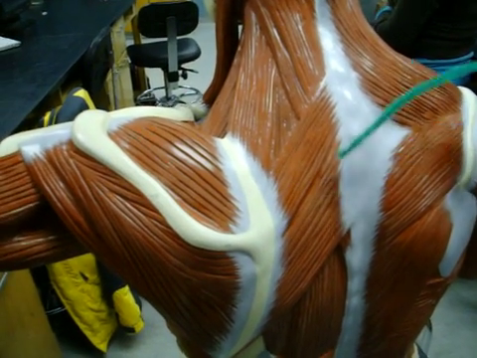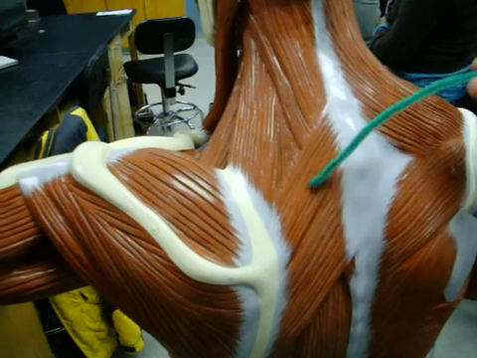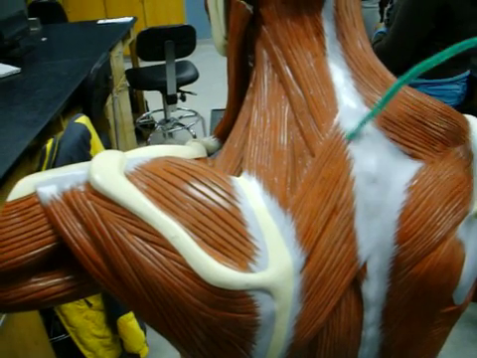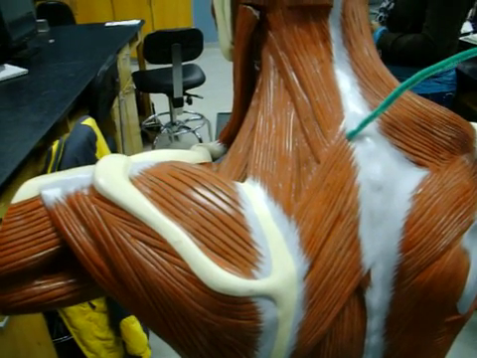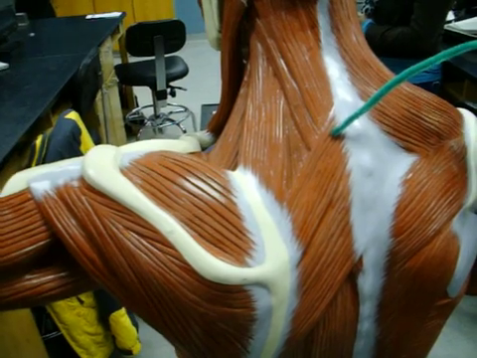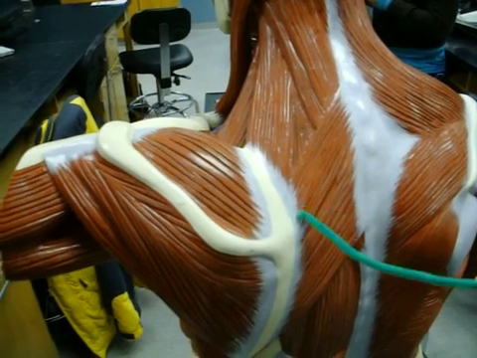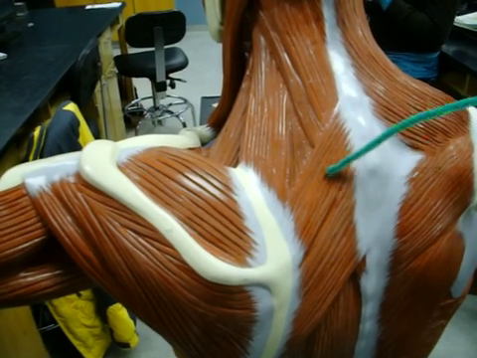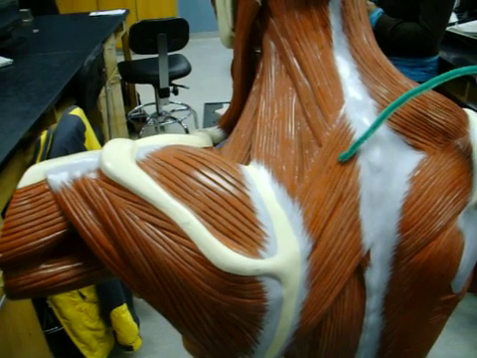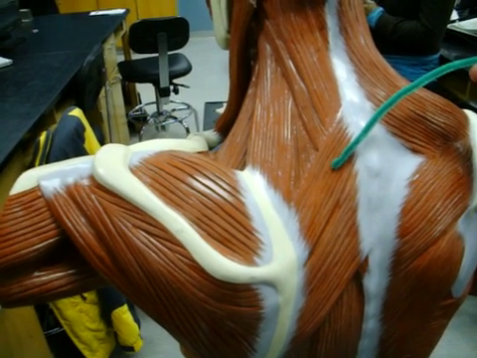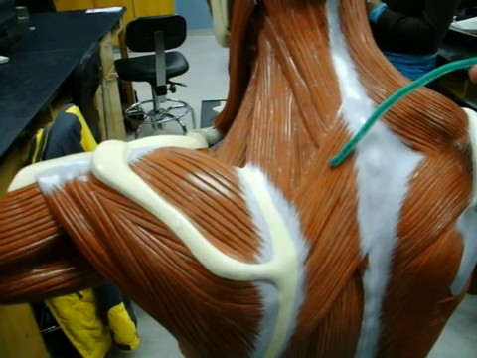The rhomboid minor origin point is the spinous process of vertebrae C7 through T1. The insertion point is the vertebral border of the scapula. The action is to adduct and perform downward rotation of the scapula. It's also innervated by dorsal scapular nerve C5.